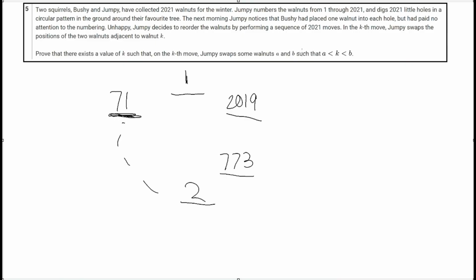And on every single move, Jumpy decides to reorder the walnuts by performing 2021 moves. On the first move, when k equals 1, we swap the positions of the two walnuts adjacent to walnut k. So we end up going from 71 and 2019 all the way to 2019 and 71, and this is 2 here.